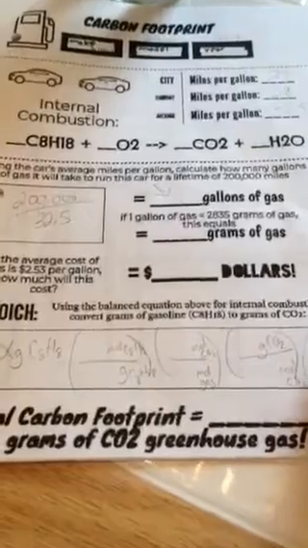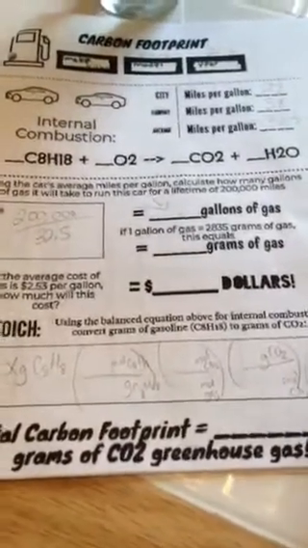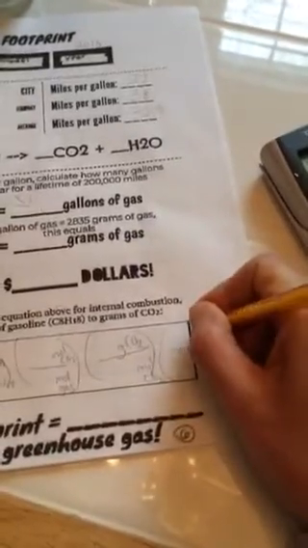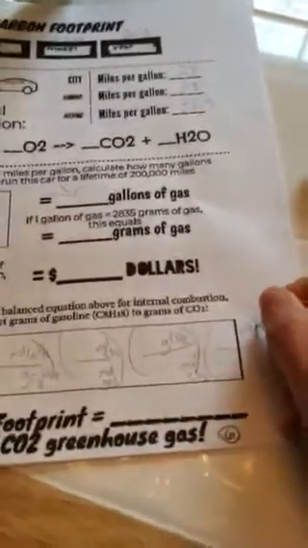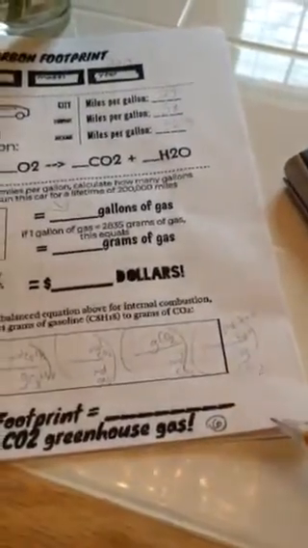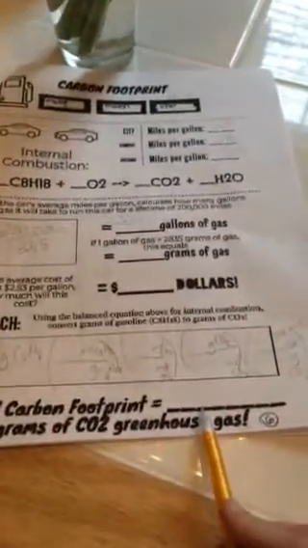And the actual way the EPA measures it, if you want to go one step farther, you may, is you could go from grams of CO2 to metric tons of CO2. And there are 1,000,000 grams in a metric ton. Okay, not required, but if you want to do that step, you can. And then put the final number down here.